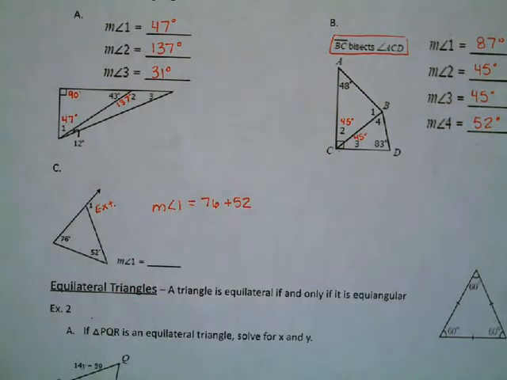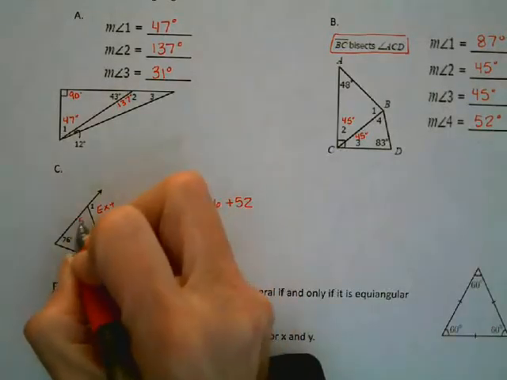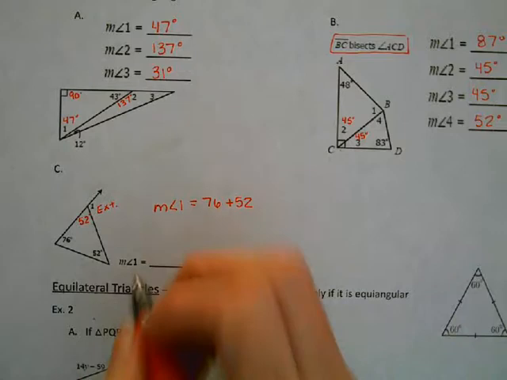Or you could take 180 minus 76 minus 52 and figure out this angle here is 52 and then subtract that from 180. That's another option. So if I do that, then this should come out to 128 degrees.